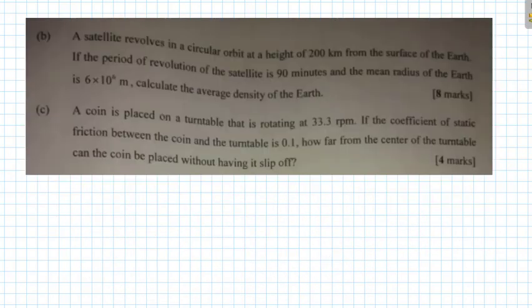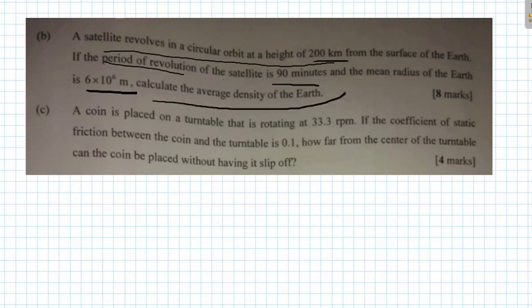Okay, so the next question says, a satellite revolves in a circular orbit at a height of 200 kilometers from the surface of the Earth. If the period of revolution of the satellite is 90 minutes, and the mean radius of the Earth is 6 by 10 to the power 6 meters, calculate the average density of the Earth. So I want to find the average density of the Earth.